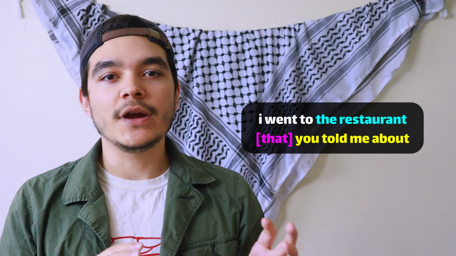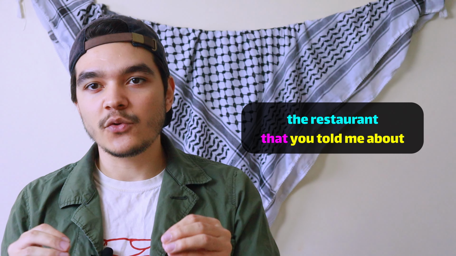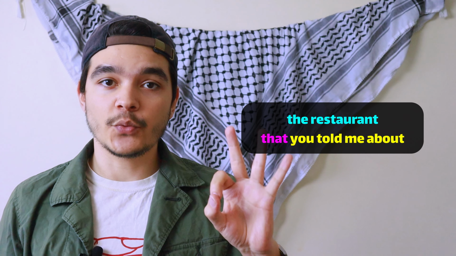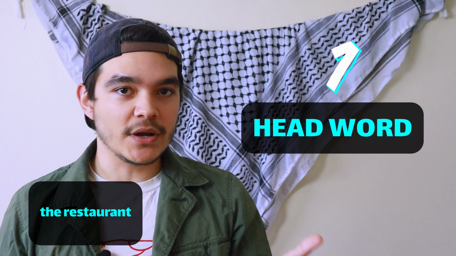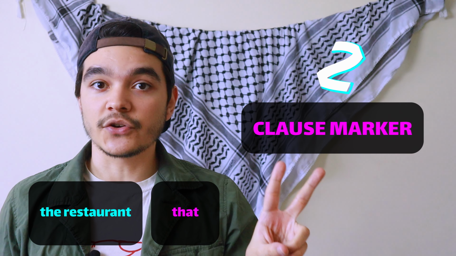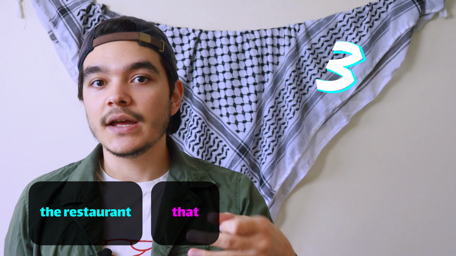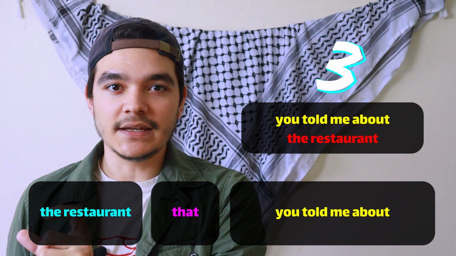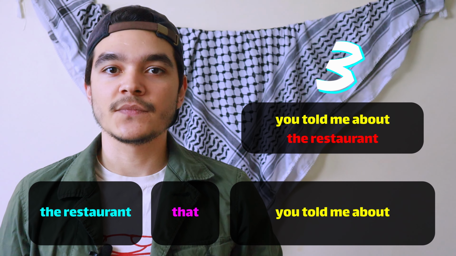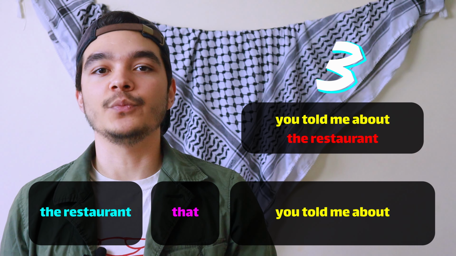Okay, first let's examine in English the structure of the sentence, I went to the restaurant you told me about. So the phrase we want to make is the restaurant you told me about, which is composed of three parts. First, the noun that you're giving further information about, in this case, the restaurant. Second, the relative marker. In this case, it's the word that, which is optional in English. Third, you told me about, which is essentially a mini sentence in itself, but the part that's missing becomes the head of the relative clause. So you told me about the restaurant becomes the restaurant that you told me about.